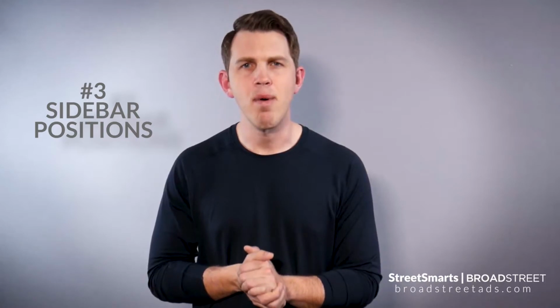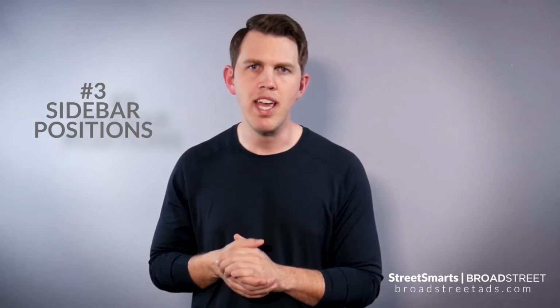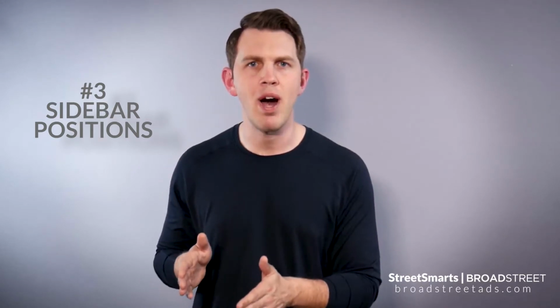Number 3, your sidebar. Somehow this one gets missed a lot. Your sidebar should at least be able to accommodate an ad which is 300 pixels wide. The IAB standard medium rectangle is a 300 by 250. The half page is a 300 by 600. So the most common ads on the internet right now are 300 pixels wide.